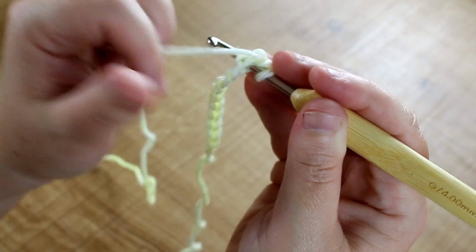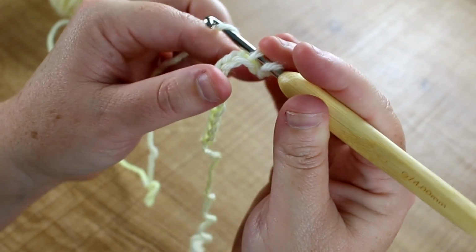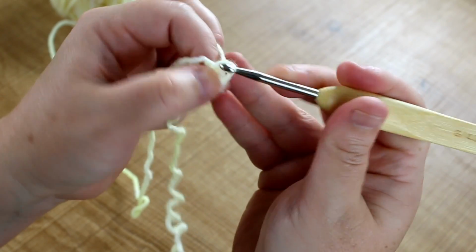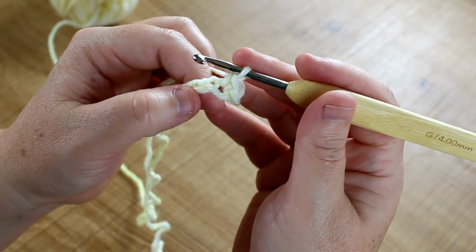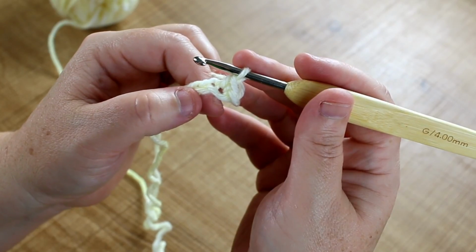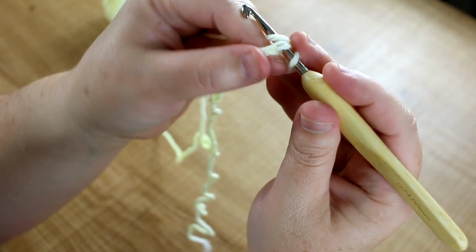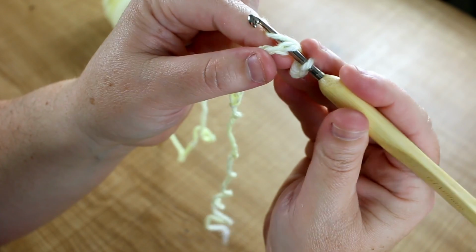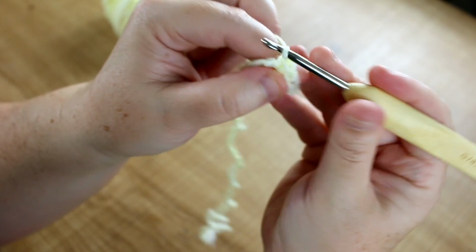And then we yarn over, draw through, and yarn over and draw through two. So we've done a single crochet or a double crochet depending. I'm probably going to keep calling it a single crochet. So we go in, two loops are on the top, plus my yarn over, so draw my yarn over through, yarn over, draw through two.